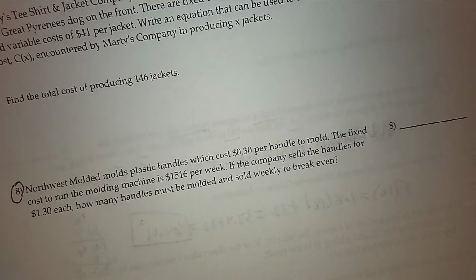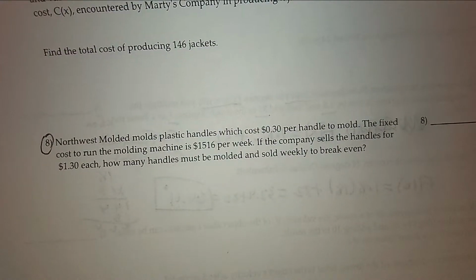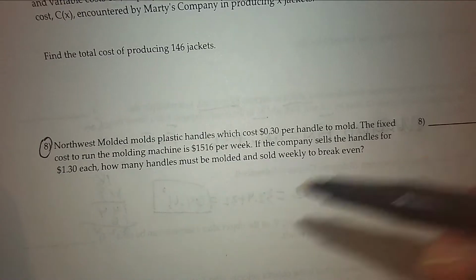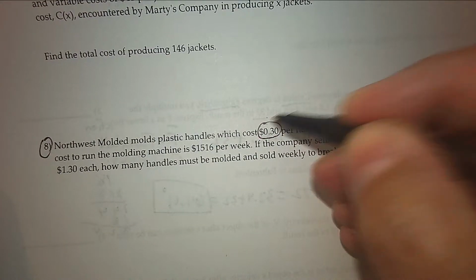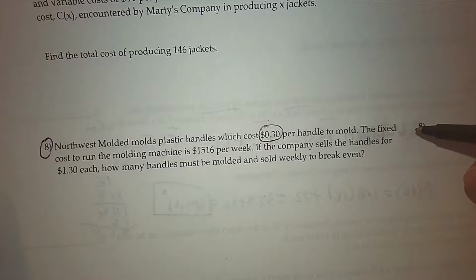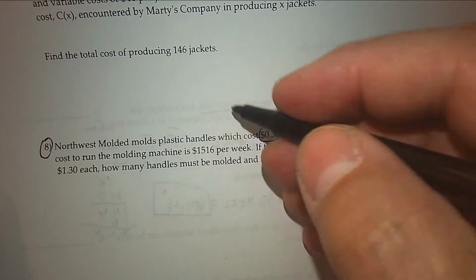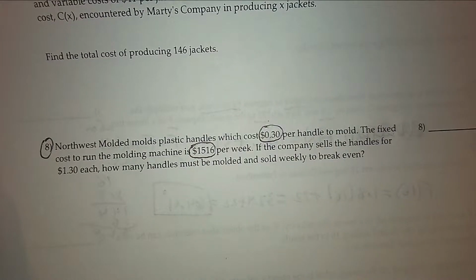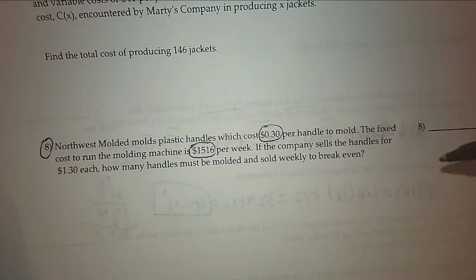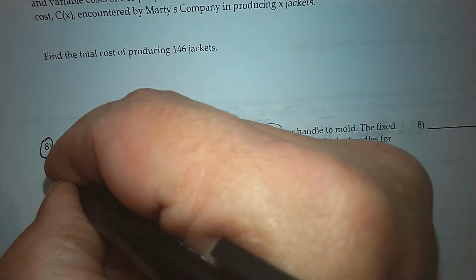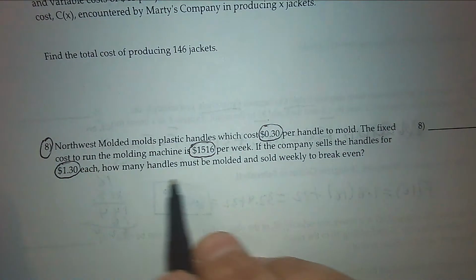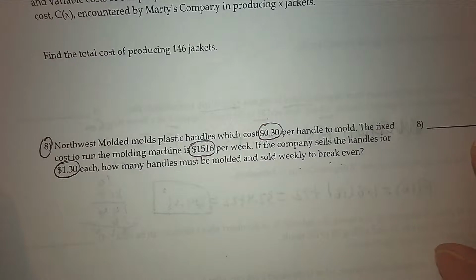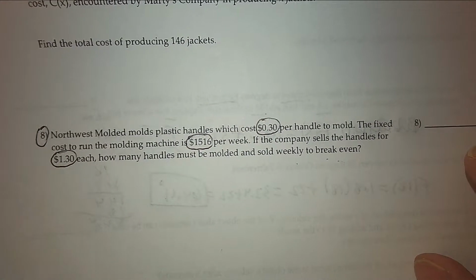So, number 8. Northwest molded molds plastic handles, which cost 30 cents per handle to mold. The fixed cost to run the molding machine is $1,516 per week. If the company sells the handles for $1.30 each, how many handles must be molded and sold each week to break even? So this is a great question.